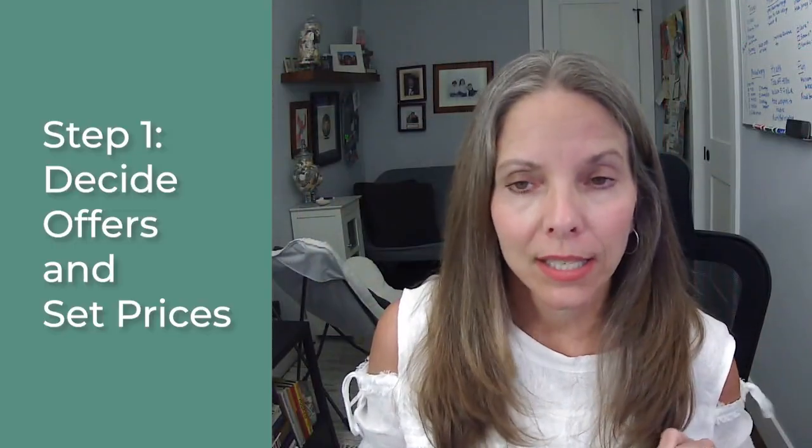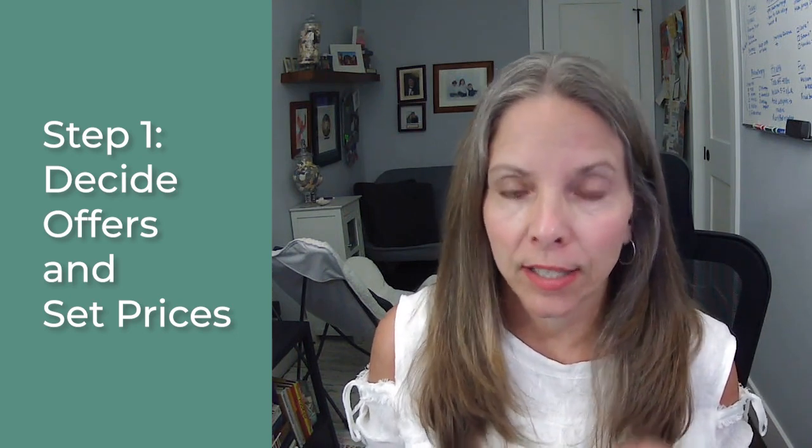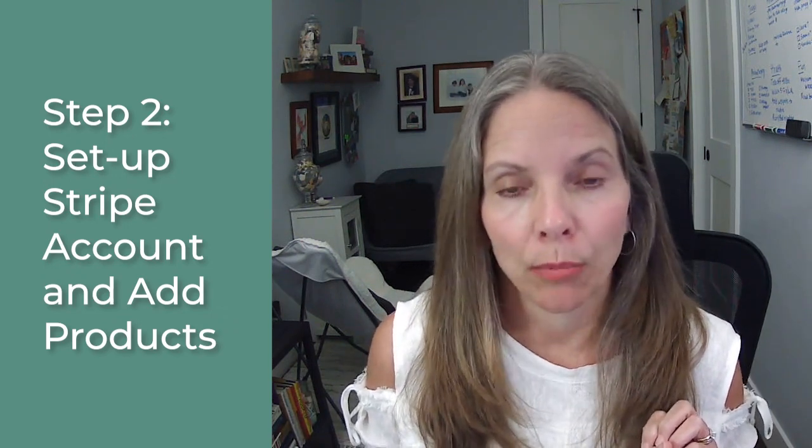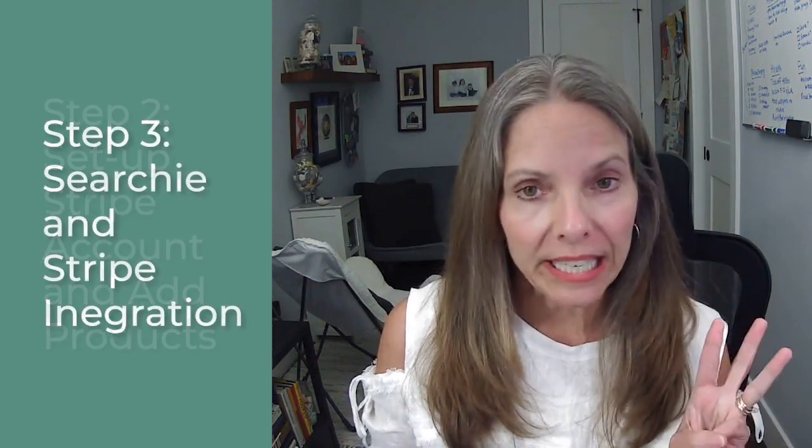Okay, so let's get the Stripe customer portal all set up. Couple steps for you here. One, decide on which offers you're going to put out there and set your prices. Two, set up your Stripe account and the products inside your Stripe account. Three, connect your Searchy and your Stripe account.